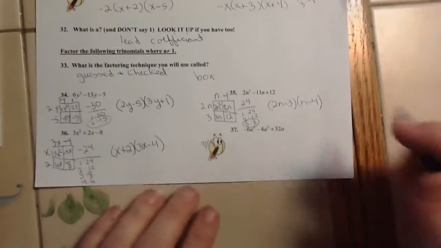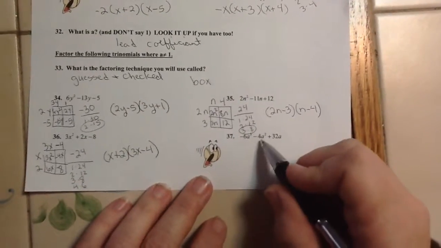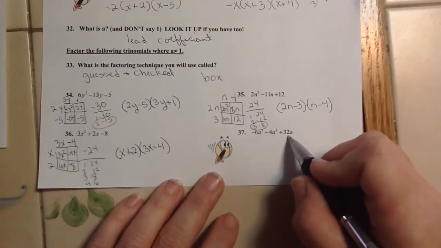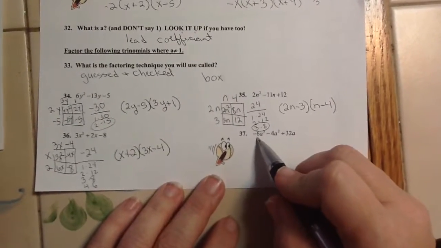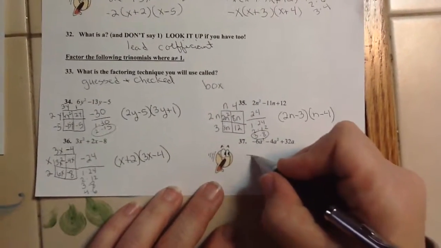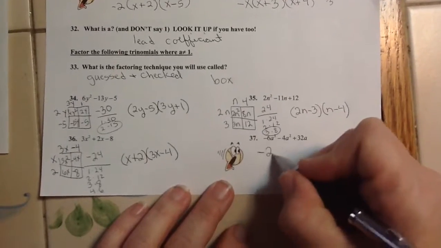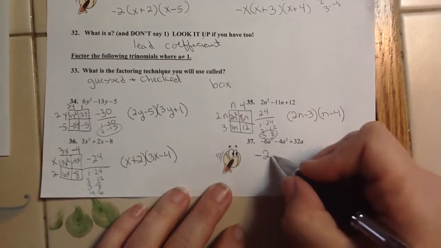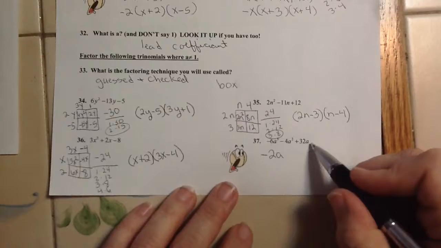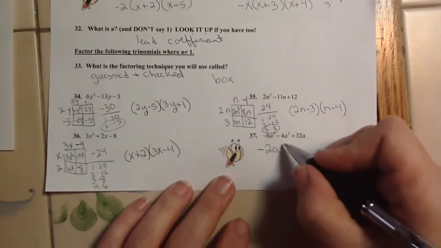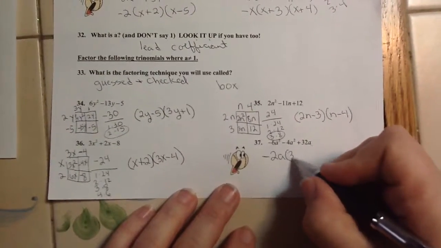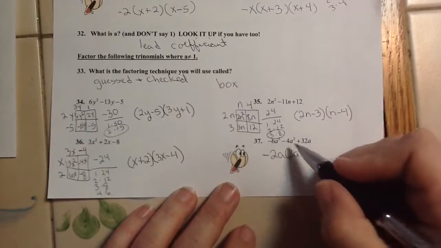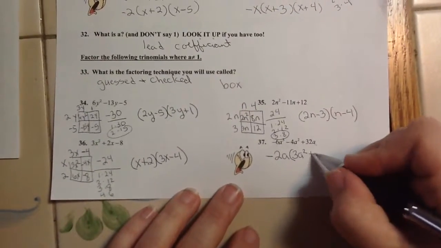One more to go. Negative 6, negative 4, 32, those are all even, and we do not like to start with a negative, so let's factor out a negative 2. We also have a's in all three of them, so let's take one a out. 1 because there's only one there. This leaves behind a positive 3, a squared. Took your negative out, so now I'm positive.